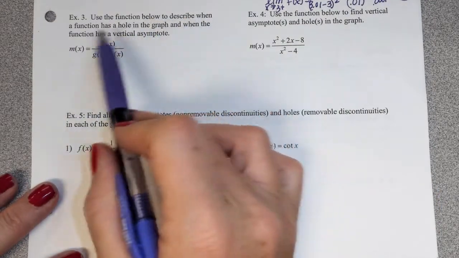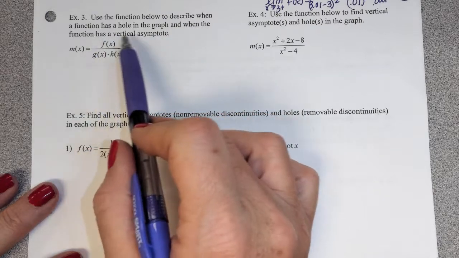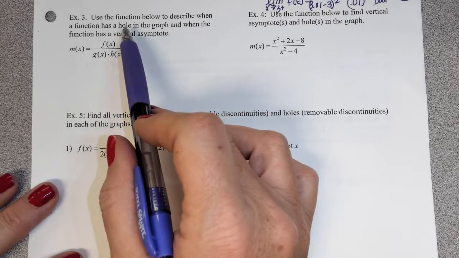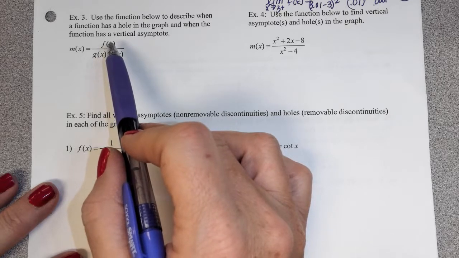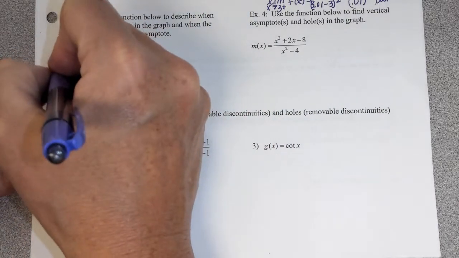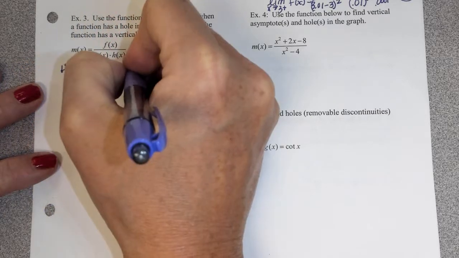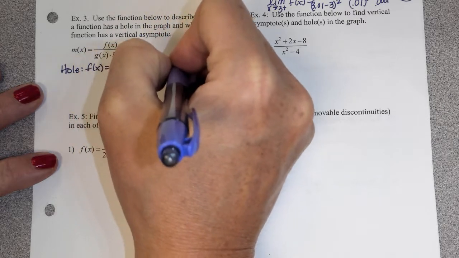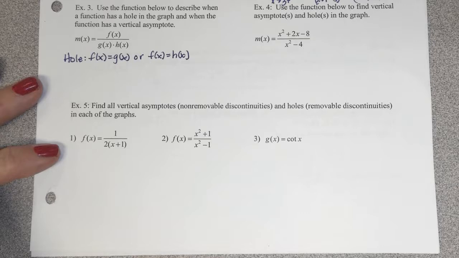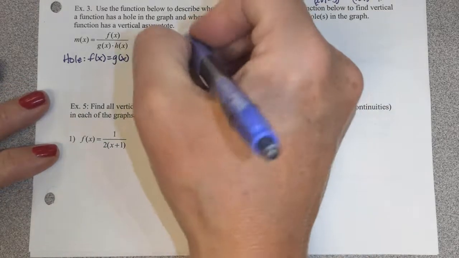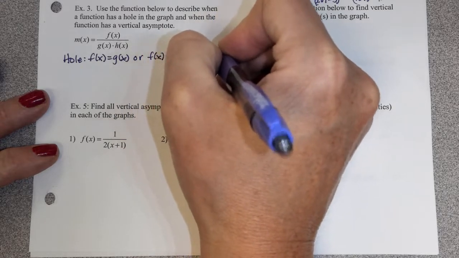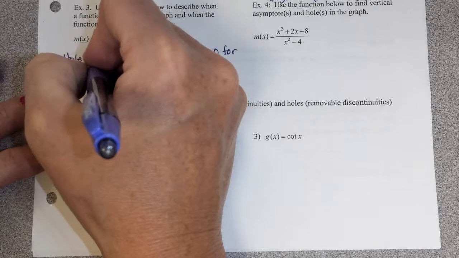Use the function below to describe when a function has a hole in the graph and when the function has a vertical asymptote. If we have a hole in the graph, what has to happen? Megan? Right. So to have a hole in the graph, that's going to happen when f of x equals g of x or f of x equals h of x. But what else would have to be true for there to be a hole there? They also must be capable of equaling 0, right? And equal 0 for some x.